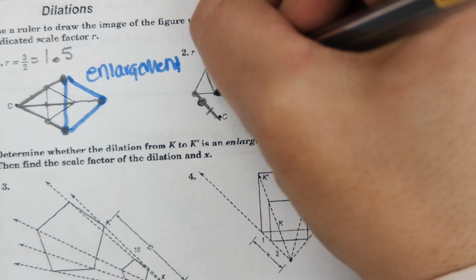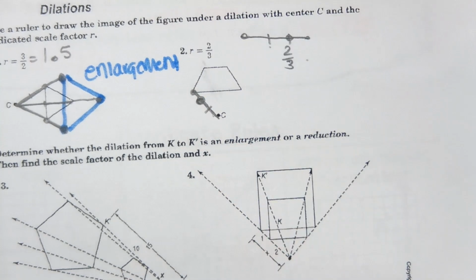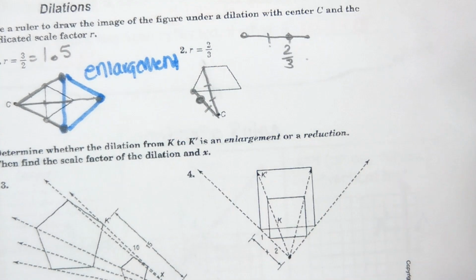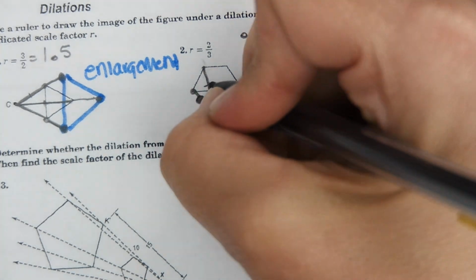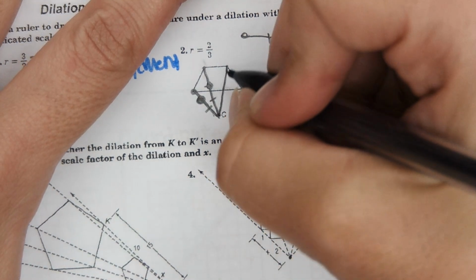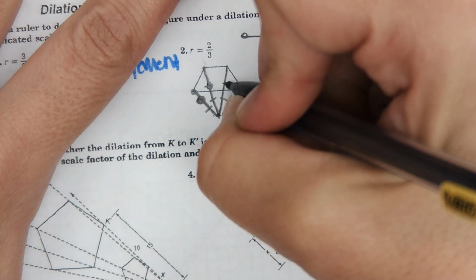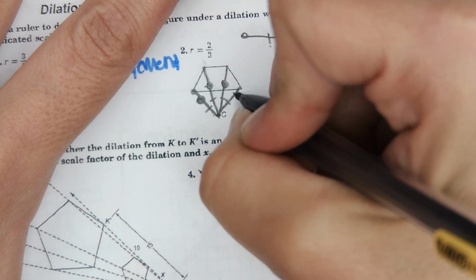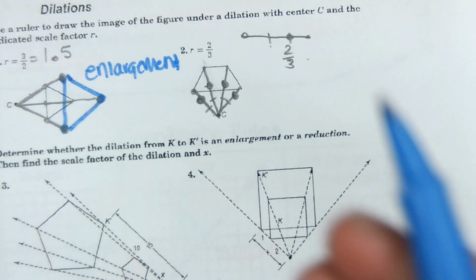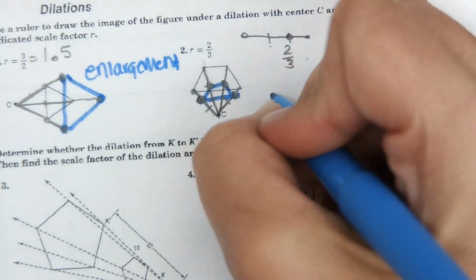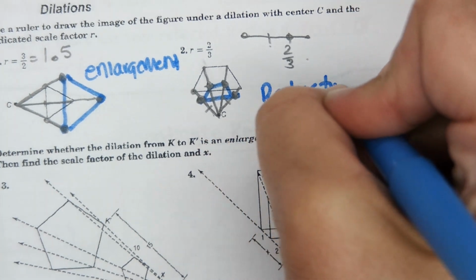And so connecting this here from this point to this one, break it up into 3 equal pieces as best I can. New points right here. Connecting this, breaking up into 3 equal pieces. 2/3 would be right here. And then this segment, 3 equal pieces. 2/3 would be right here. And then last but not least, connect the dots, and here is my new shape. And it's getting smaller, so it is a reduction.